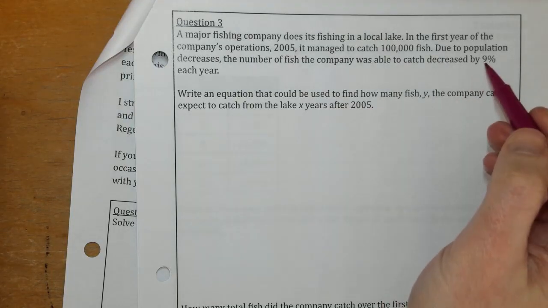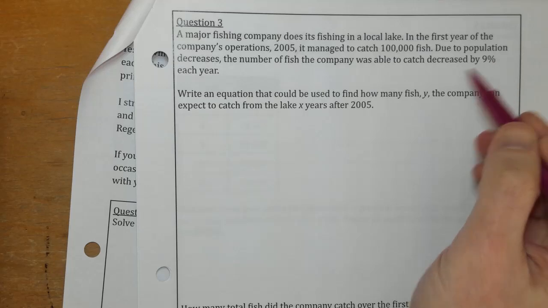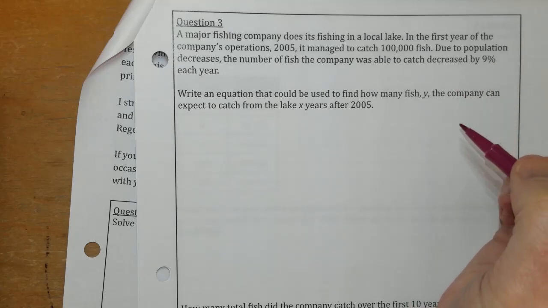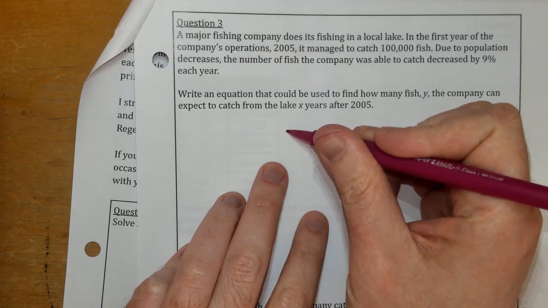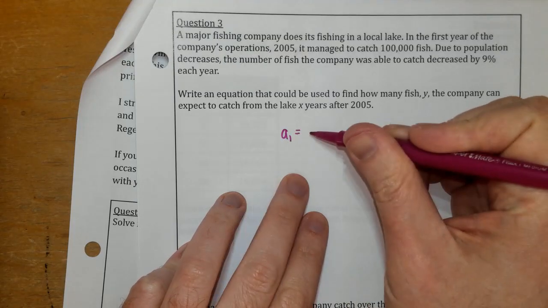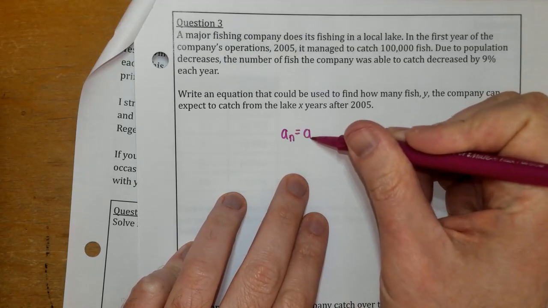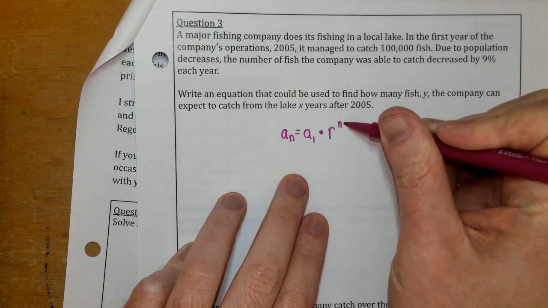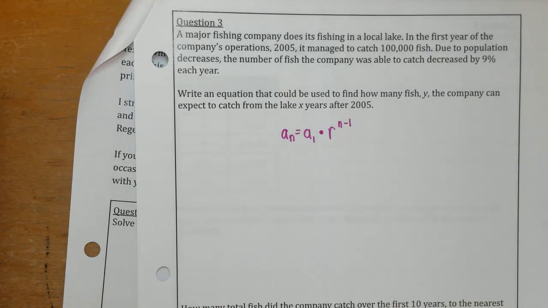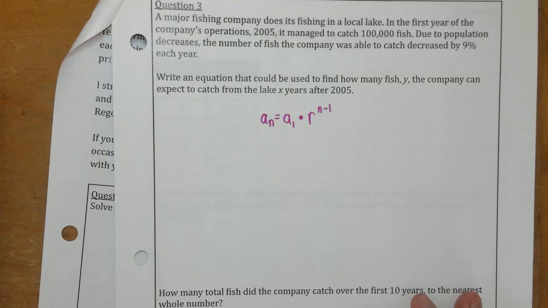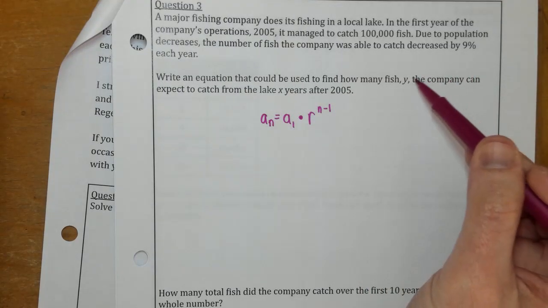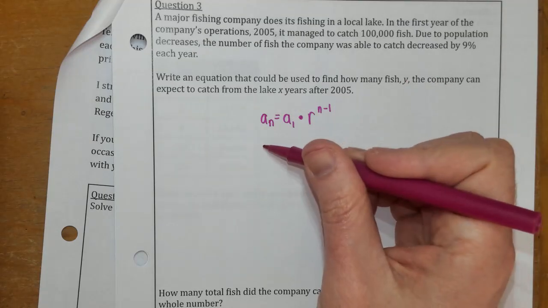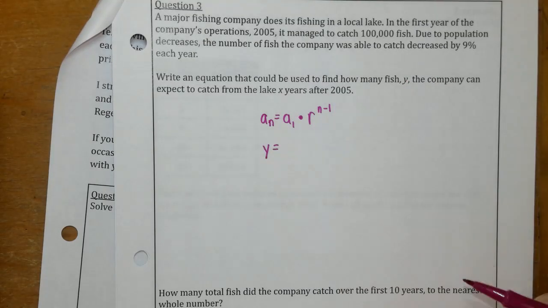So when I see a percentage here, we're going to keep multiplying by a percentage. That's a geometric sequence. And the geometric sequence formula is a_n equals a_1 times r to the n minus 1. We might have to make a few modifications to this formula, but that's the formula we're going to use. This number here, a_n, is the outcome, which in this case is how many fish. So we're going to change that to a y.